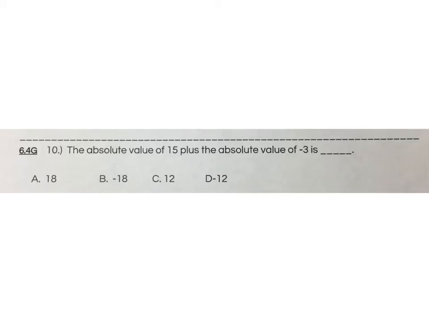Number 10 goes with TEK 6.4g. The absolute value of 15 plus the absolute value of negative 3 is A, 18, B, negative 18, C, 12, or D, negative 12.